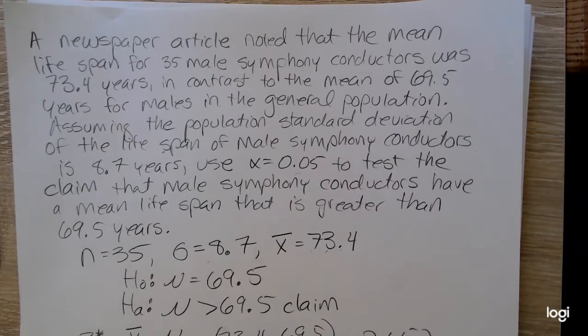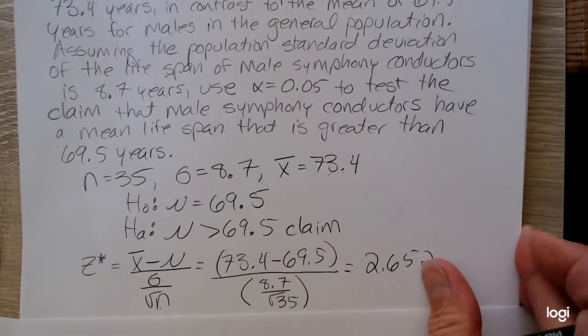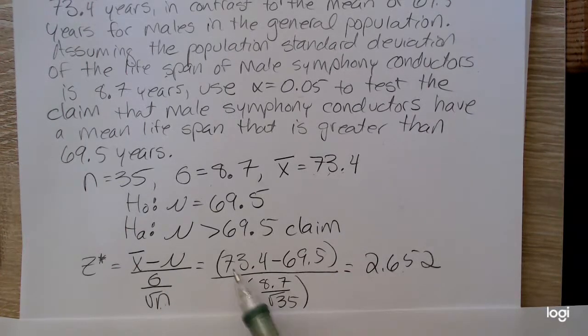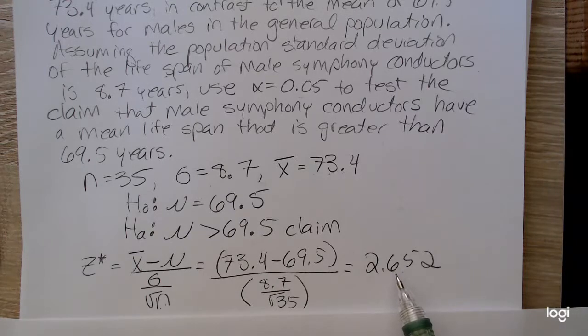Our standardized test statistic is a z-score. It's what we observe, the sample mean, minus the hypothesized mean, over sigma over the square root of n. Plugging in that information from what's given in the problem, and I suggest using parentheses around the numerator expression and the denominator expression when inputting into your calculator. The test statistic in standardized form is 2.652.